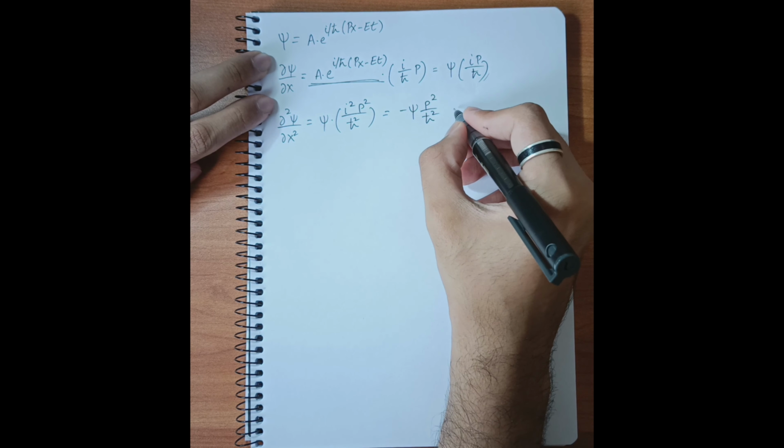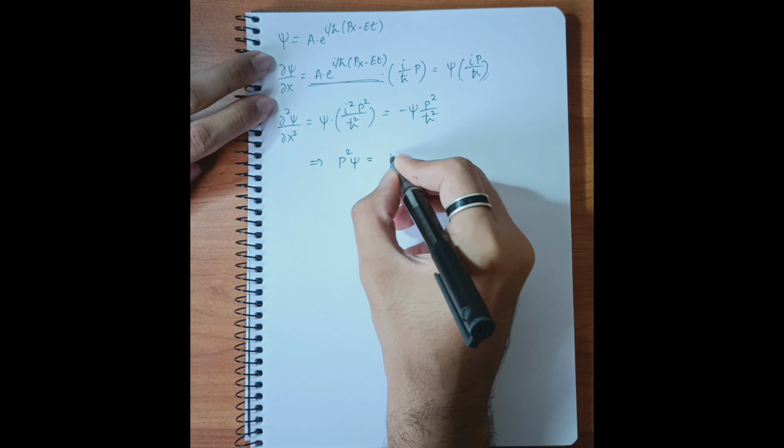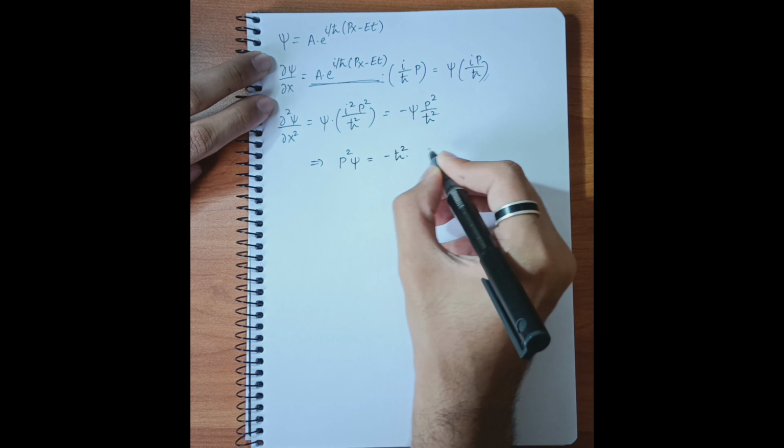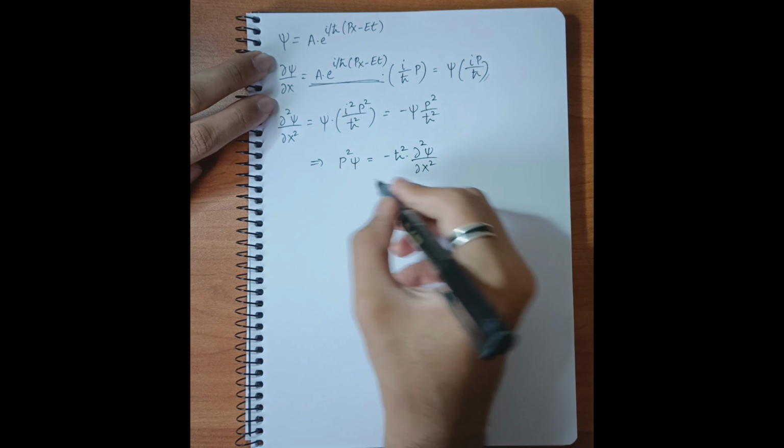From this equation, we can write the value of p squared psi as negative h bar squared times the second partial derivative of psi.